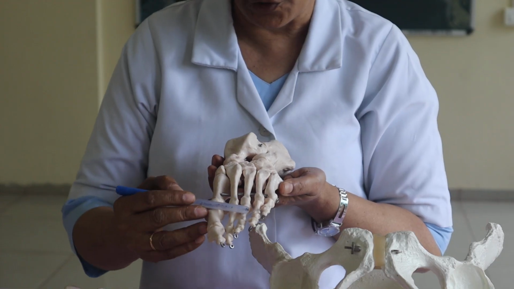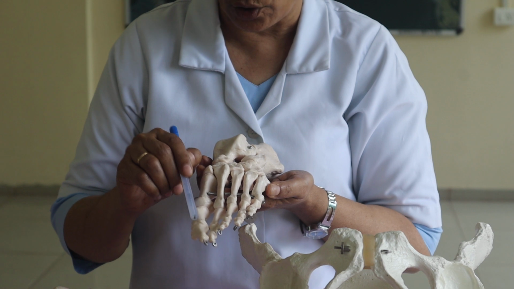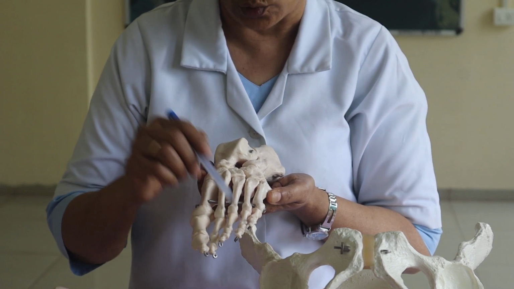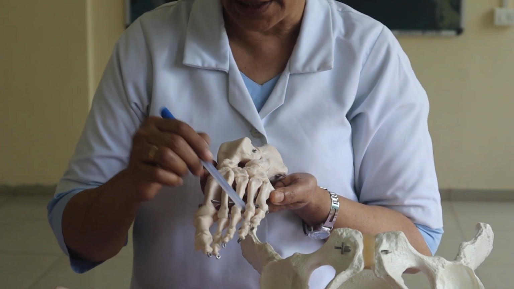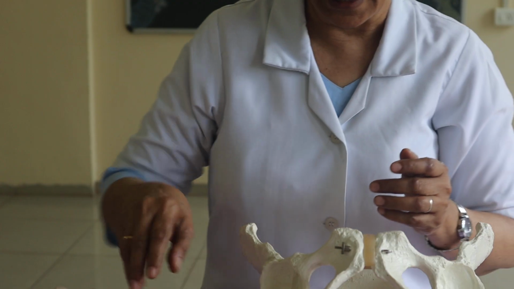There are 14 phalanges. They are 2 in the great toe, and 3 in each of the other toes. So 3, 6, 9, 12, 13, 14. Now we go to the upper arm.